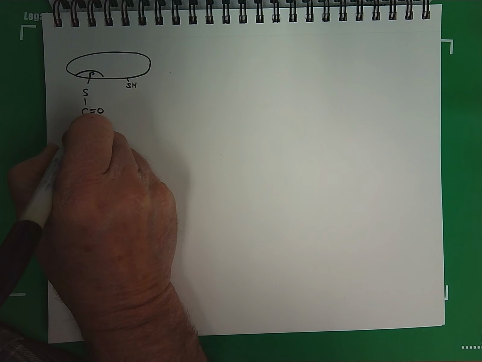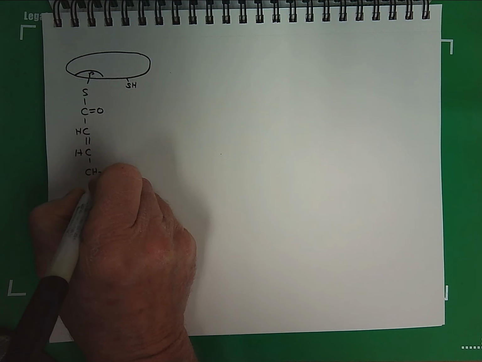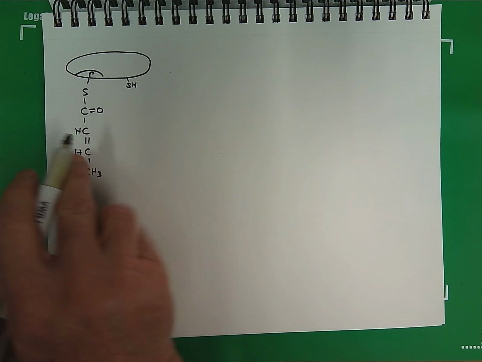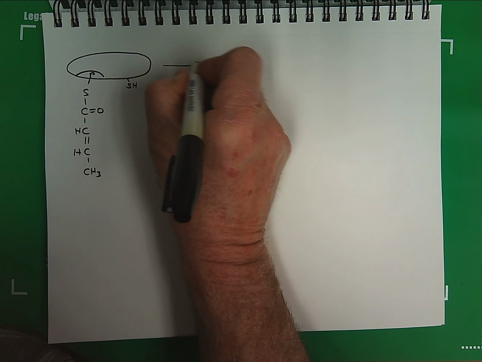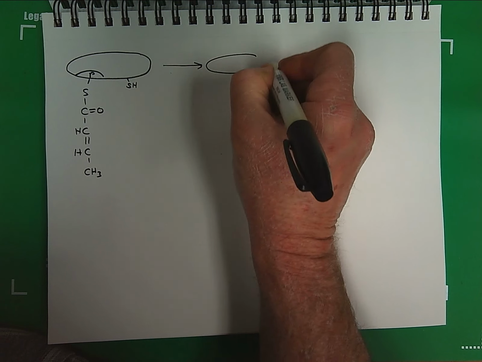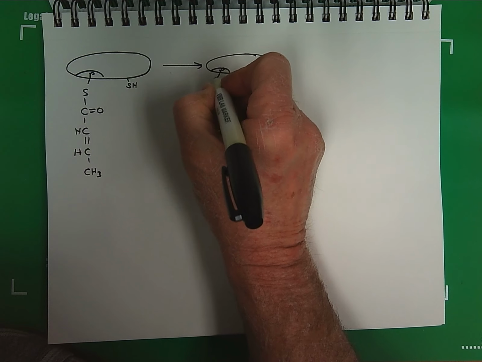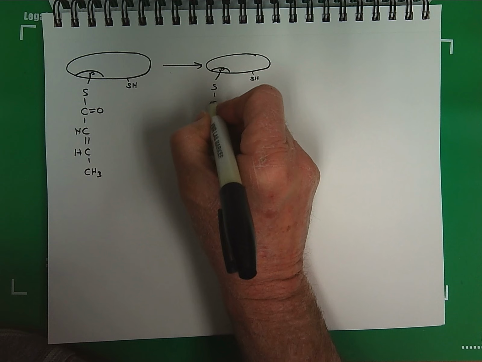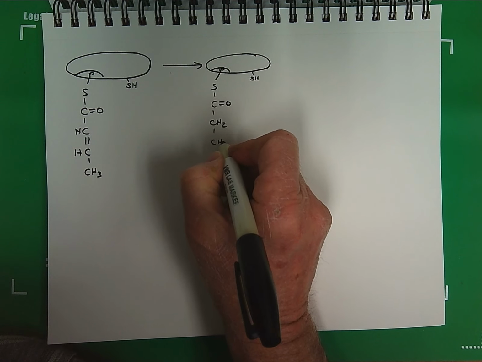Let me just draw this out. So we have our double bonded molecule. So here's our double bond. We just need to reduce this double bond. And in reducing that double bond, we generate this molecule.